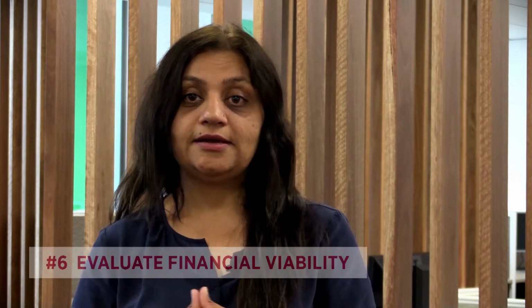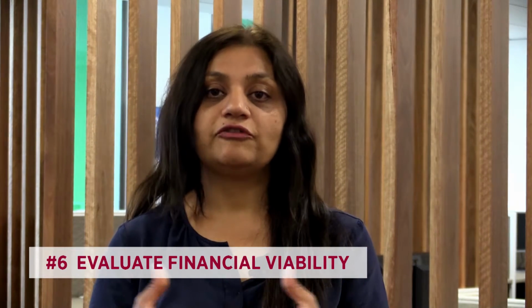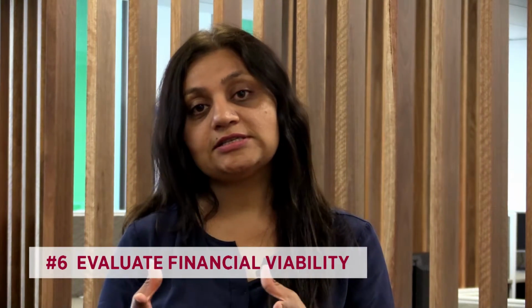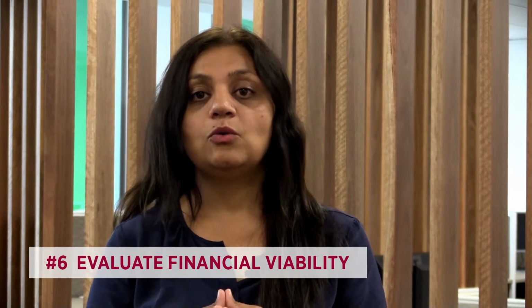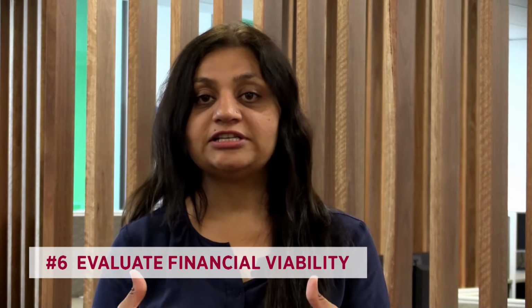So the financial evaluation stage is step 6 in the framework of commercialization. Now this is the step where you prove the financial viability of your product or your research that you're going to commercialize. This is the stage where you actually start thinking beyond being a product and a researcher into being a viable business. So at this stage you undertake some budgeting, some forecasting, some revenue modeling.